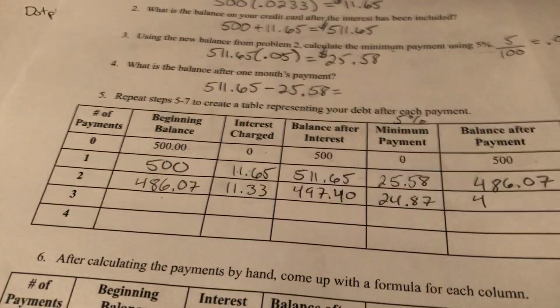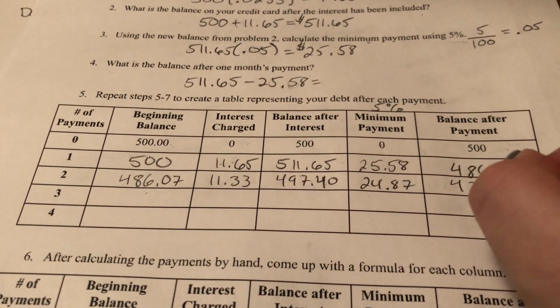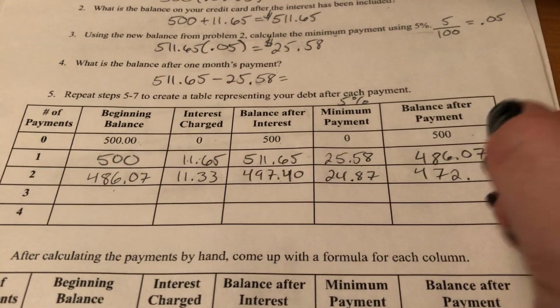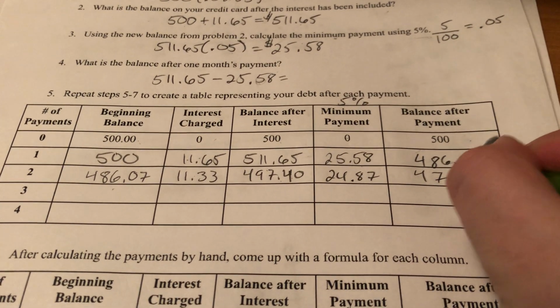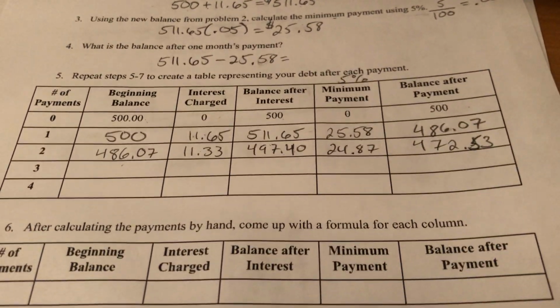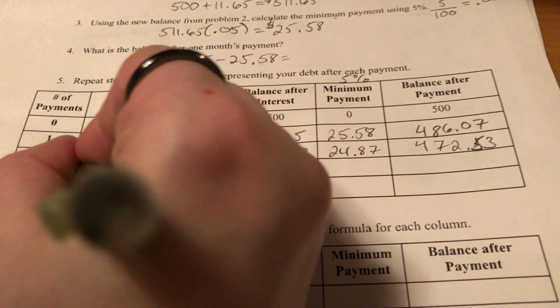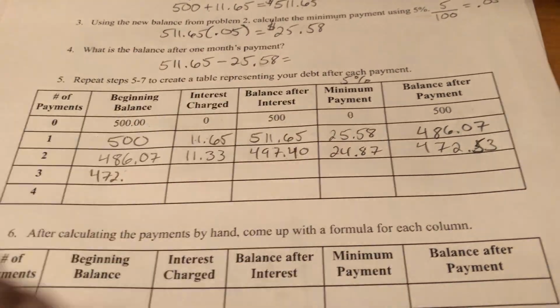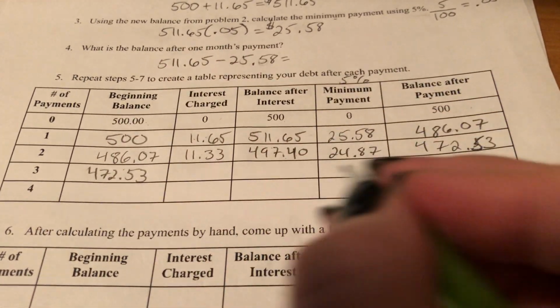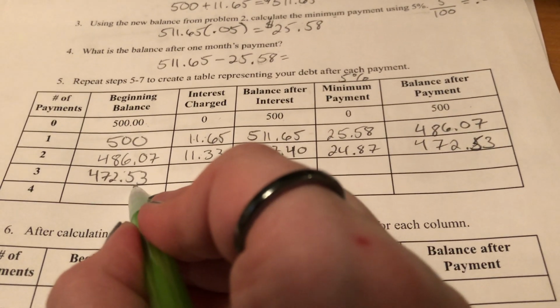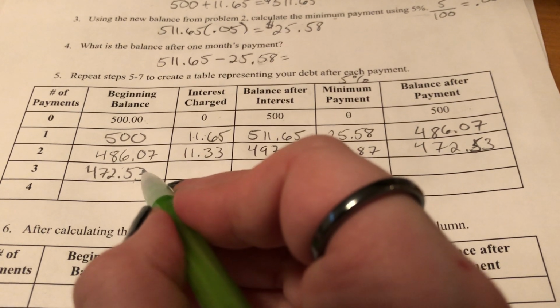So 472.53. Wrap this back around. And repeat the process. This number times 0.0233, my interest multiplier.